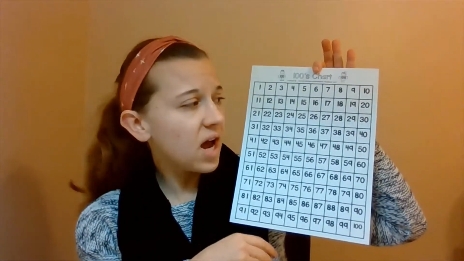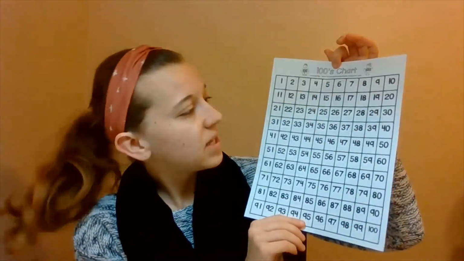There's no worksheet for this lesson, but I did send a 100s chart. So if you were able to print it off, great. If not, that's okay. After we're done with the lesson, maybe you can take a look at it on the screen and just see what we talk about with the hundreds chart. Okay? So if you have this, awesome. If not, that's okay. All right, so we'll look at that in a second. Okay, but I wanted to review what we went over.